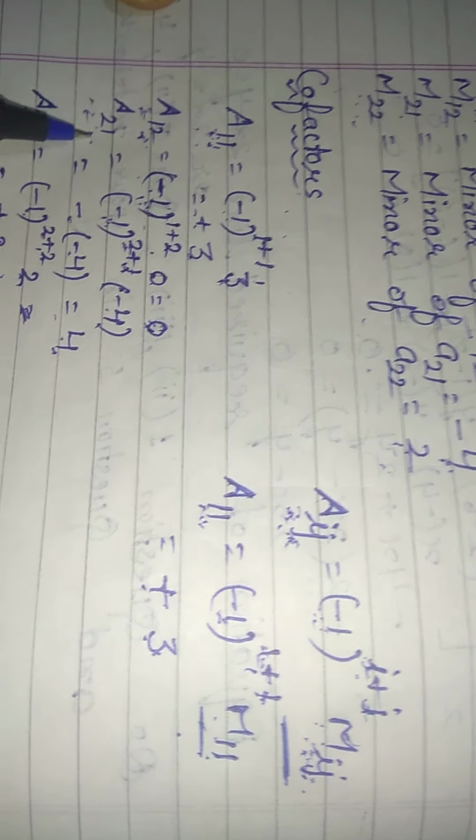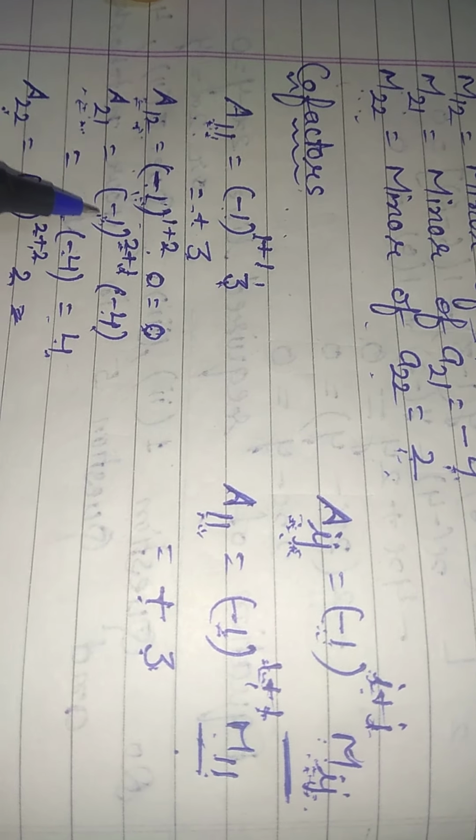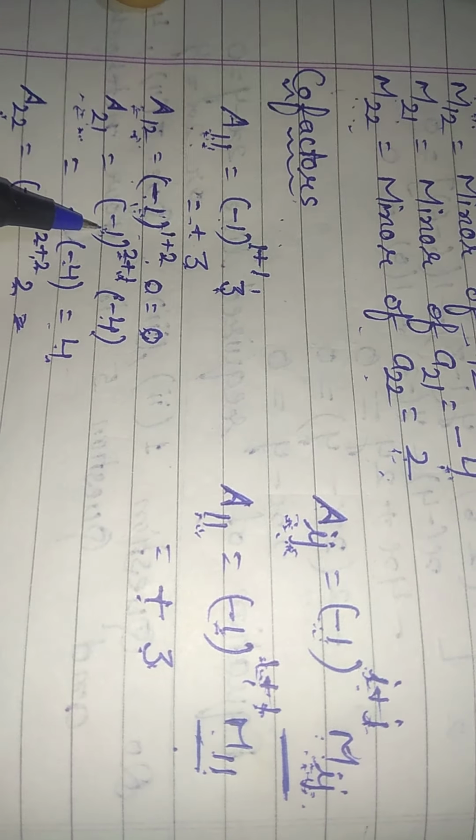Now we will find A21. So -1 raised to power 2 plus 1, and M21 is -4. We write it as it is, so it is minus of -4, which will be +4, because -1 to power 3 is negative, and minus into minus is plus. So +4. Then we find A22: -1 raised to power 2 plus 2 times M22. M22 is 2, so it will be +2.